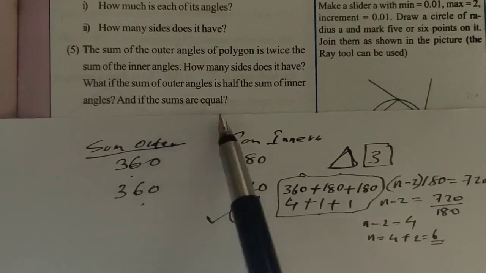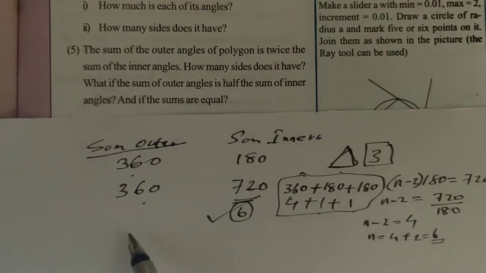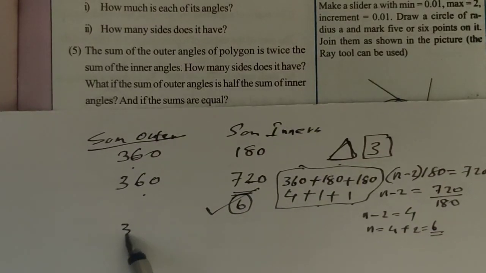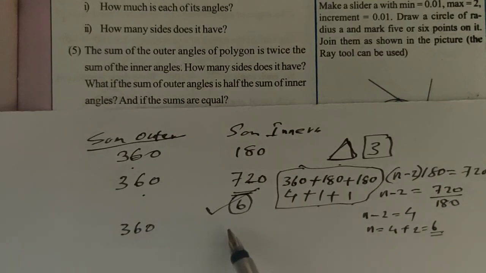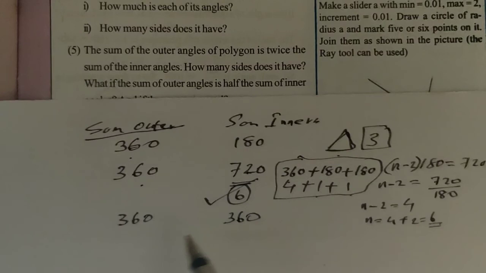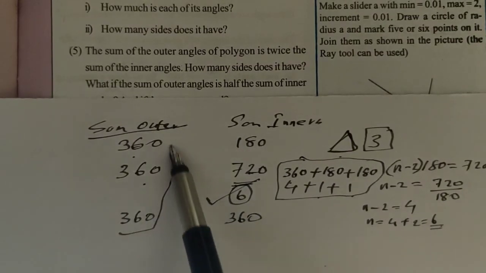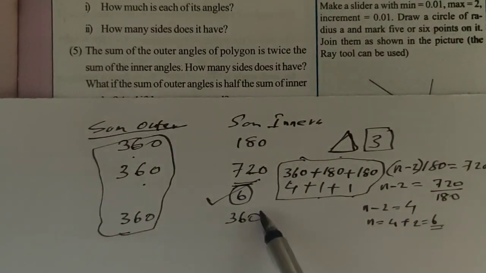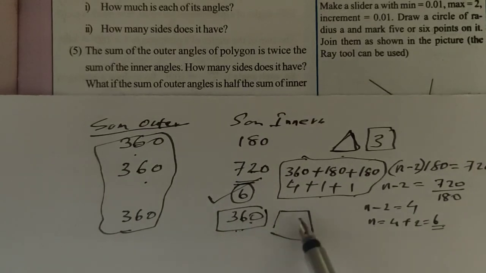And next another question: if the sums are equal, what happened? If the sums are equal, this is 360 and this is also 360. We know the outer angle sum is a constant, there is no doubt. The sum is 360. We know that it should be a quadrilateral. Therefore, how many sides does this polygon have? 4 sides.